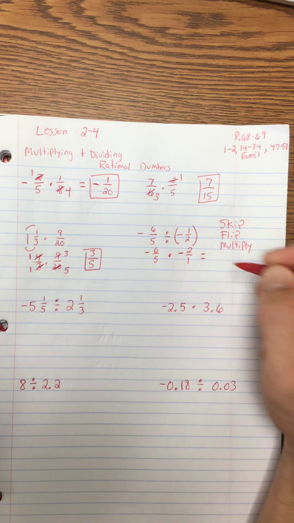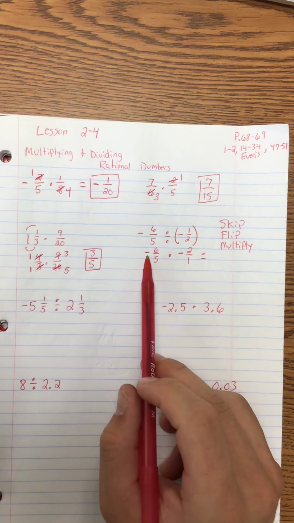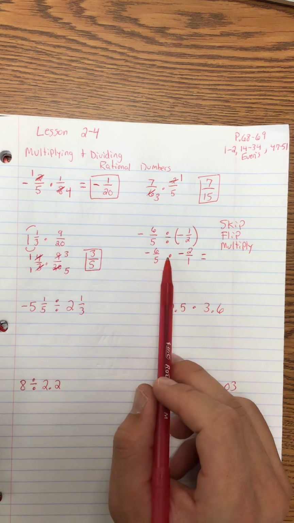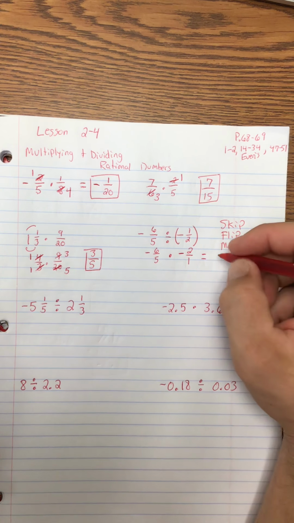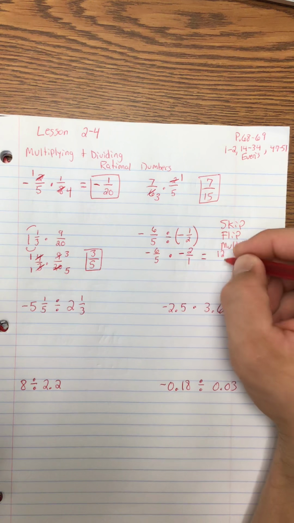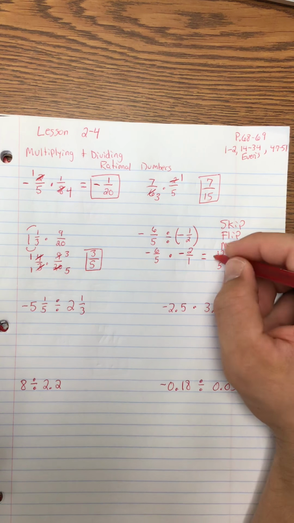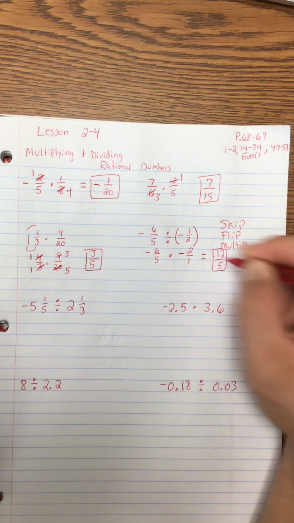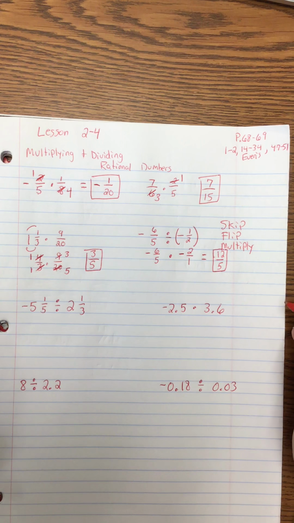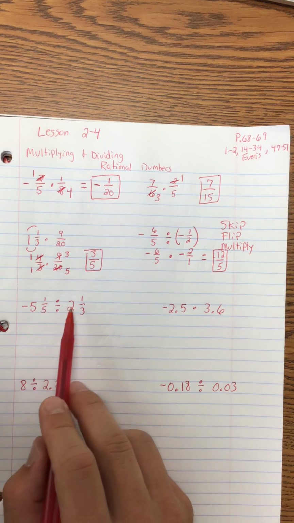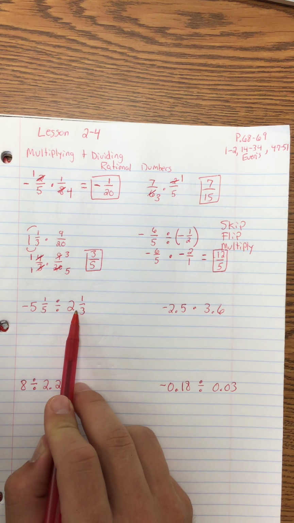Top times top, bottom times bottom. Signs are the same. Negative times a negative is a positive. 6 times 2 is 12. 5 times 1 is 5. And we are going to leave those as improper fractions again today. So positive 12/5. All right, we got to change those both to fractions or improper fractions first, right?